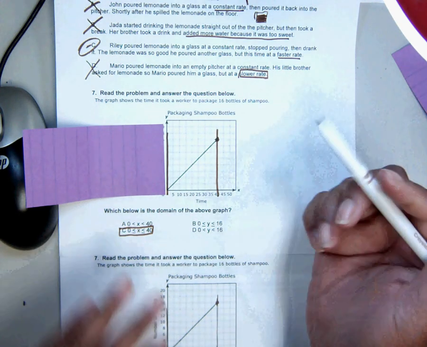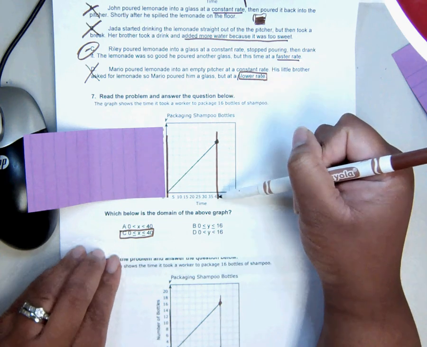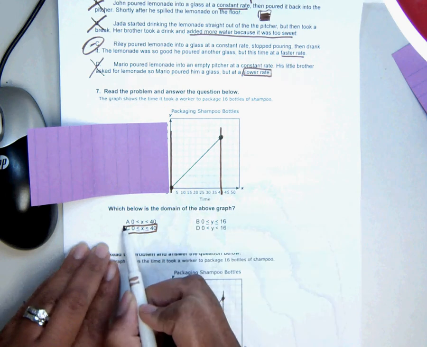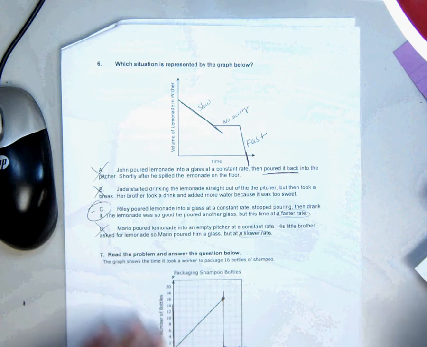So I can ask that question too. Alright, so it is from 0 to 40. And so it needs a line under it because it is closed. So that would be answer choice letter C. Okay, moving on.